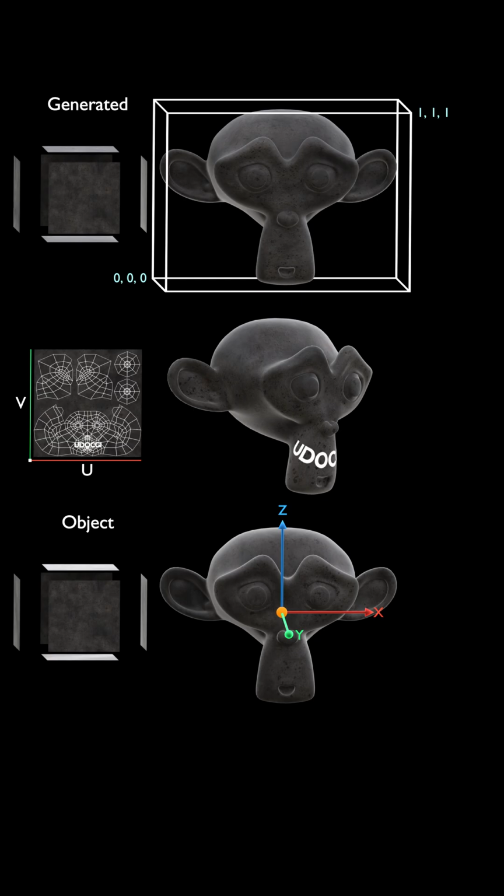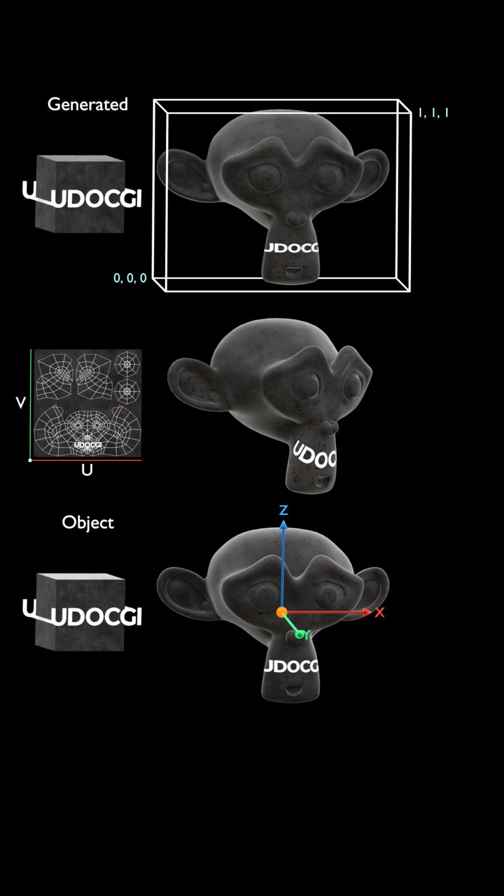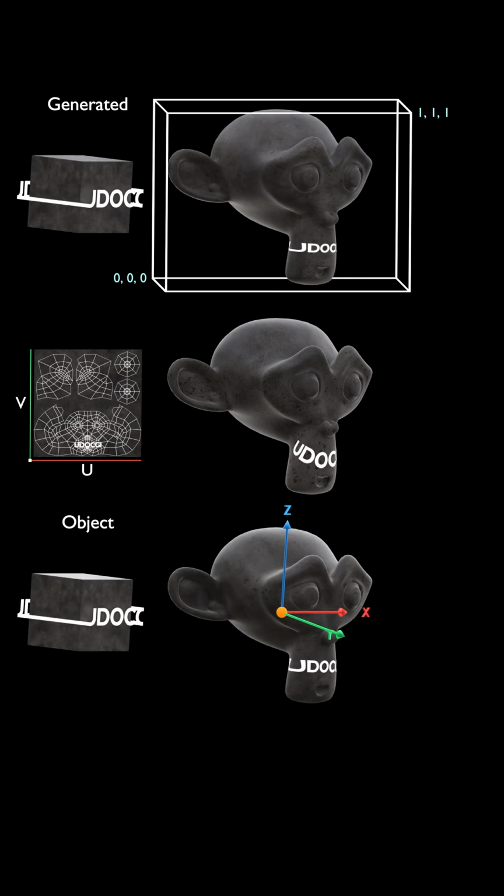Projecting images using generated or object coordinates with flat projection is more limited. They can look fine on surfaces facing the projection direction, but as the logo curves away from that angle, it starts to distort. The image also projects through the object, showing on the opposite side. These issues can be reduced, but not fully avoided with 3D projection.